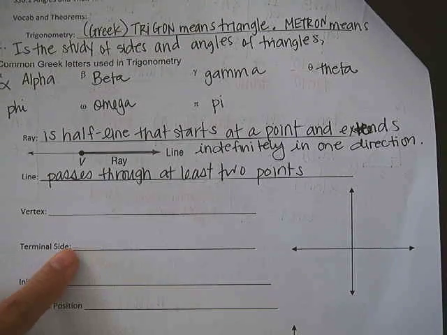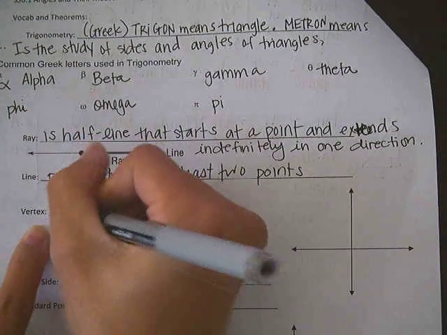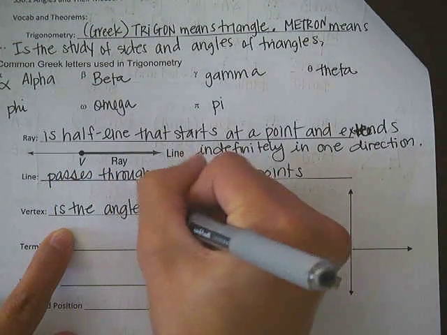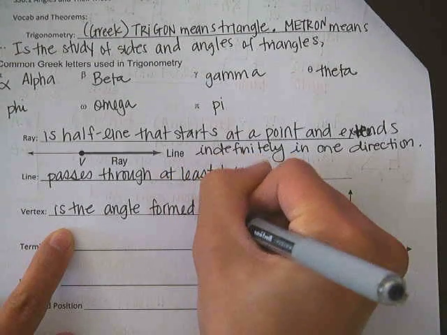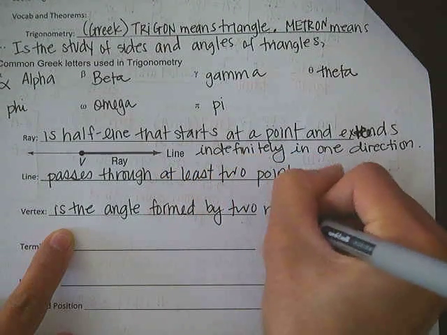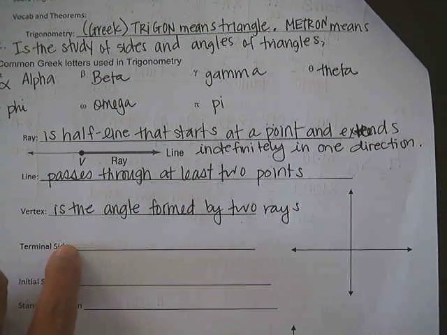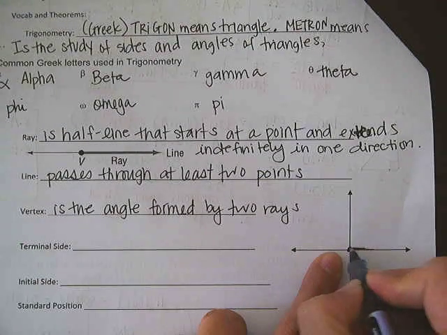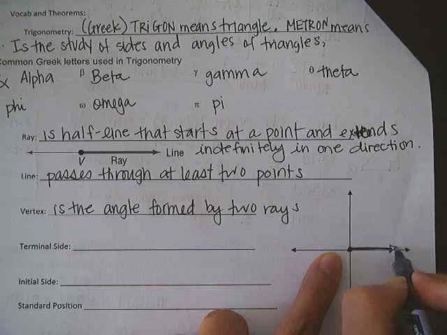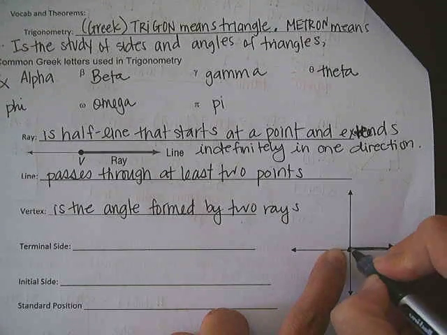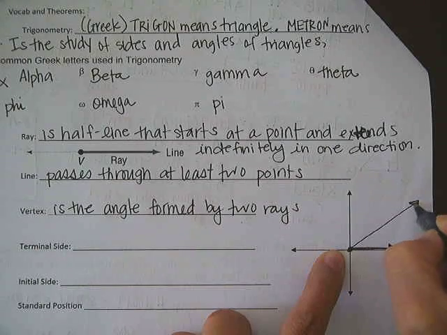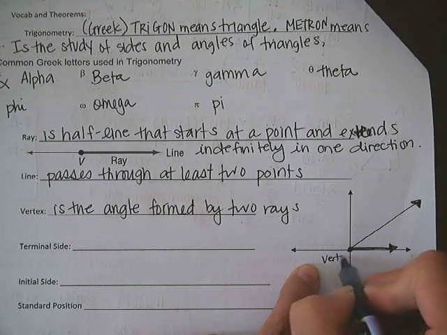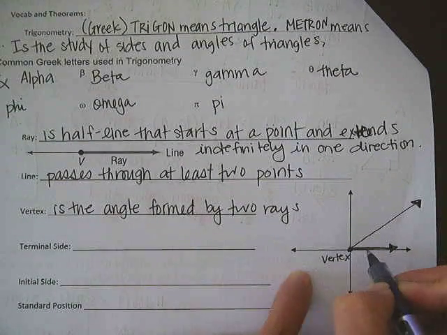Vertex. A vertex is the point where two rays meet to form an angle. Let's talk about what it is. So here's ray number 1. I have a dot, and I'm going to go this direction. That's a ray. And I'm going to draw another ray going this way from the same exact point. So this right here is my vertex.